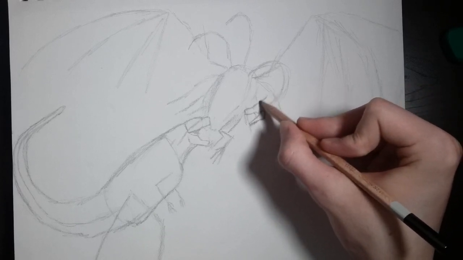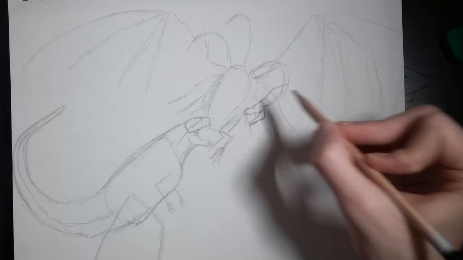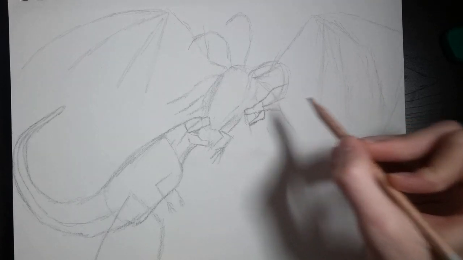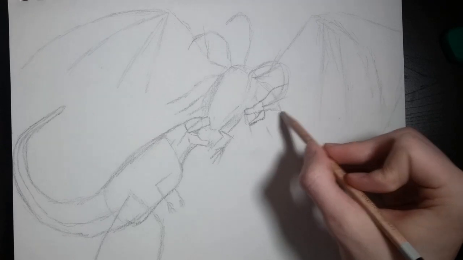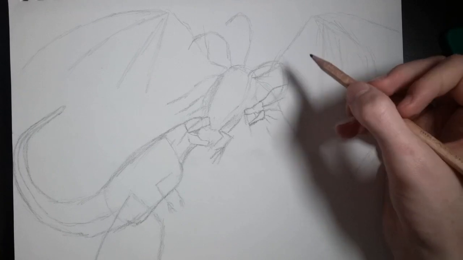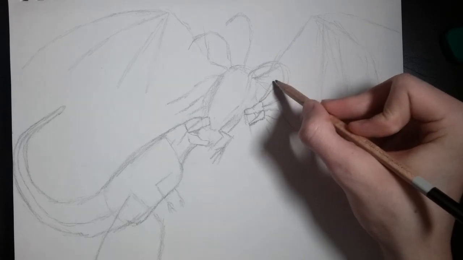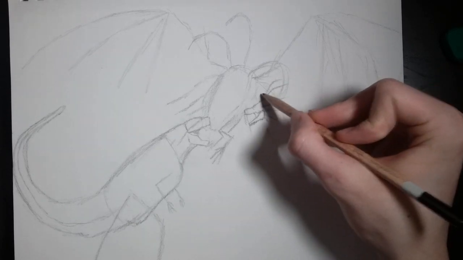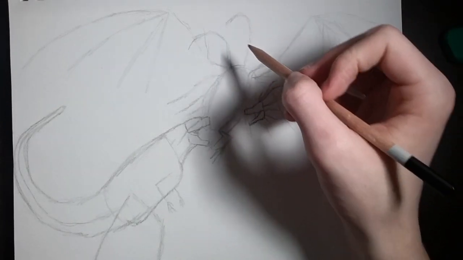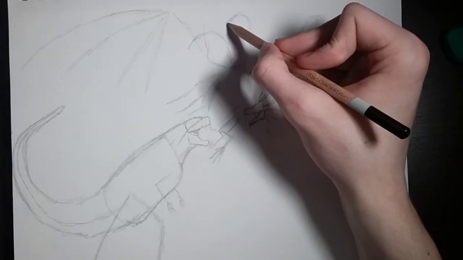So that's kind of the base outline for his head, and then you have the classic spikes coming up from the back. There are 5, I believe, on each side, that go like so. I'm going to see a bit from the other side here, like that.